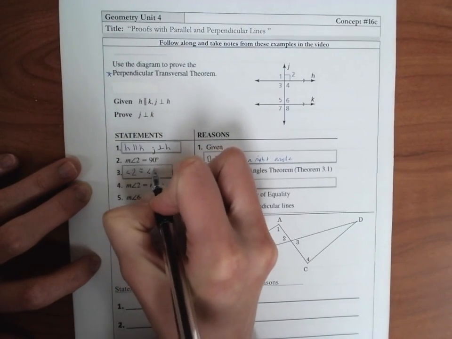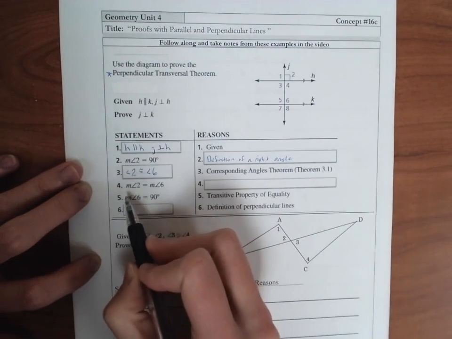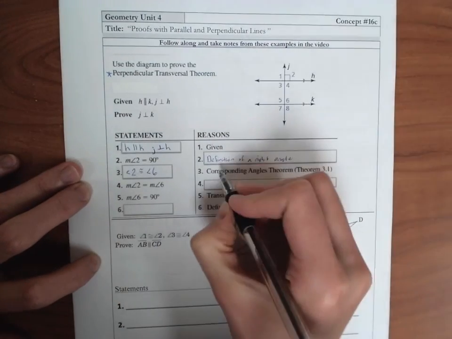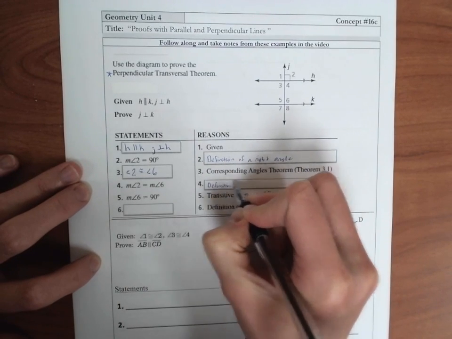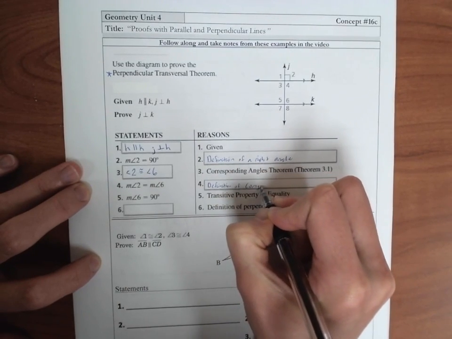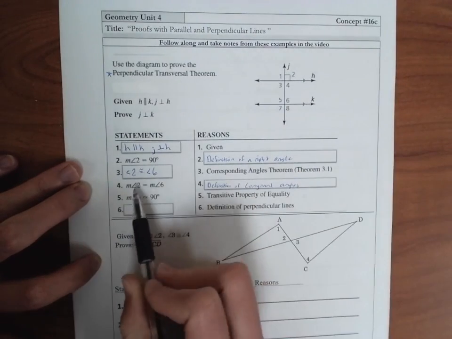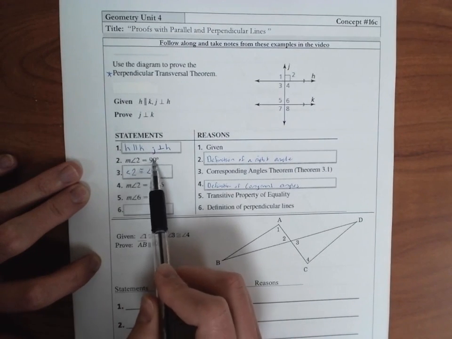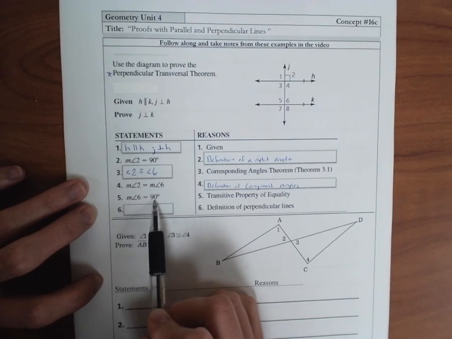So it would probably make the most sense to use 2 and 6 for our corresponding angles theorem, because now we can say step 4, because we know the angles are congruent, we know their measures are equal. That's the definition of congruent angles. So now we have the transitive property. They said the measure of angle 2 equals 90, the measure of angle 2 equals the measure of angle 6, therefore the measure of angle 6 equals 90 degrees.